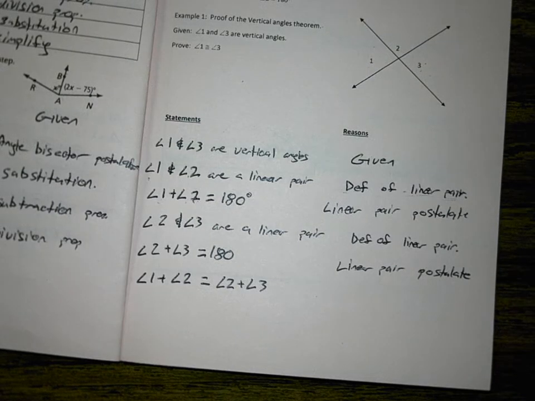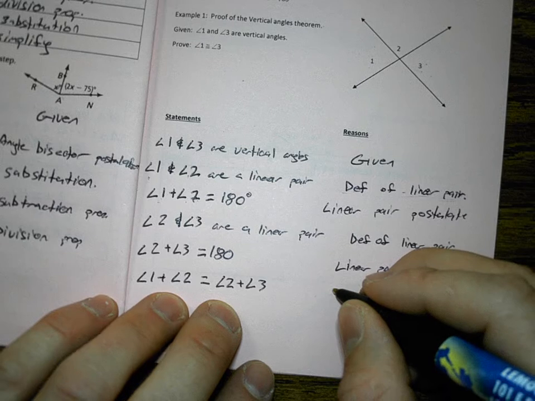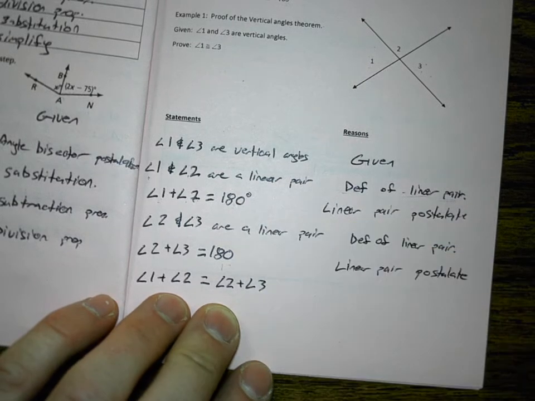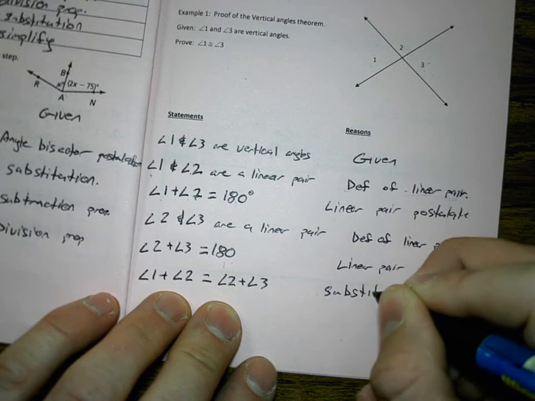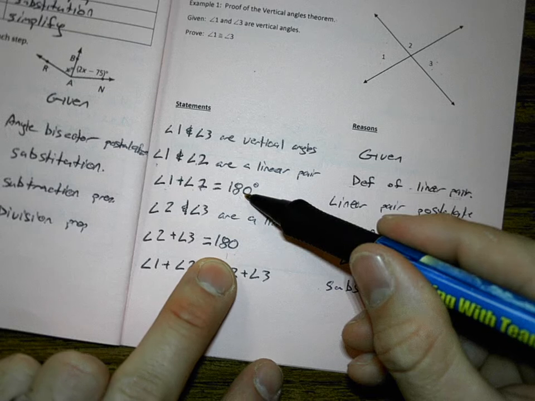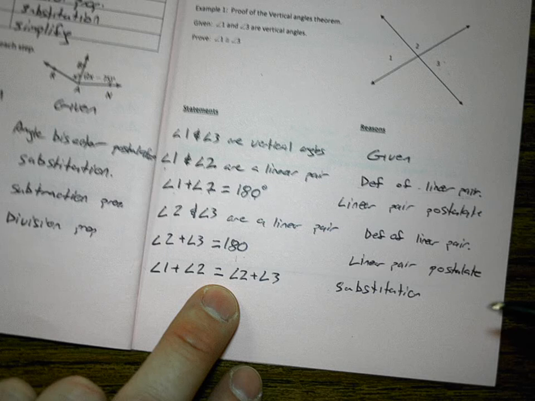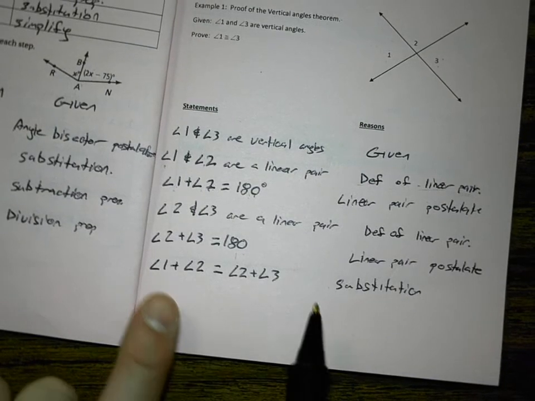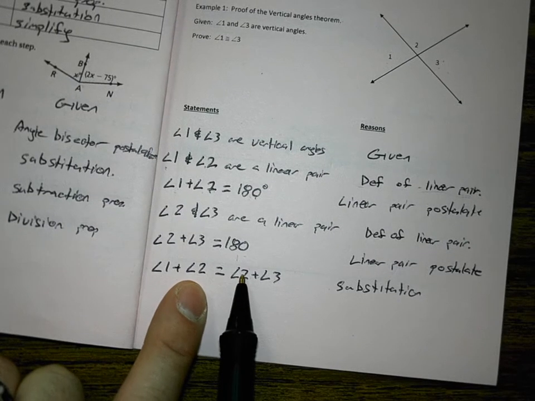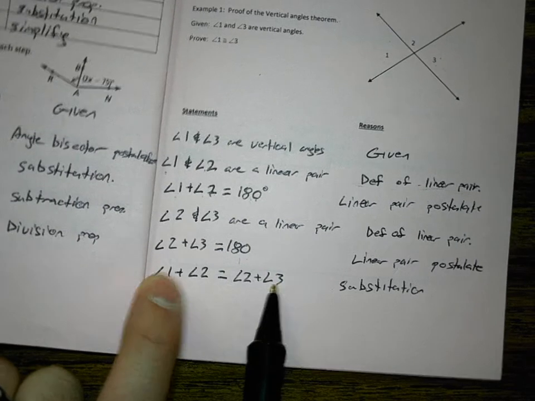Okay, what did I use to do that? How did I set them equal to each other? If they both equal something, I kind of took one out and put something else in. Substitution. I have two statements where they say they equal the same thing, so I substituted out 180 and plugged in angle 2 plus angle 3. Okay, I have a number on the same side, and I added two different things to each of them, but they equal each other.